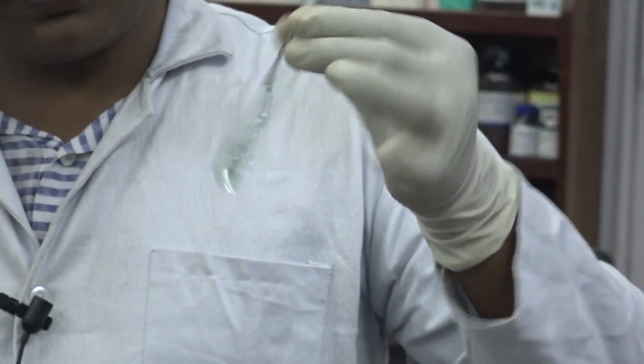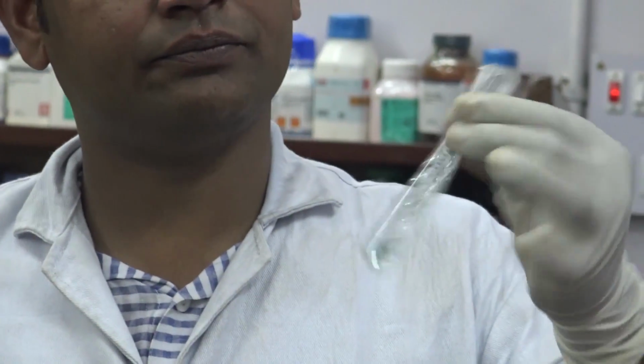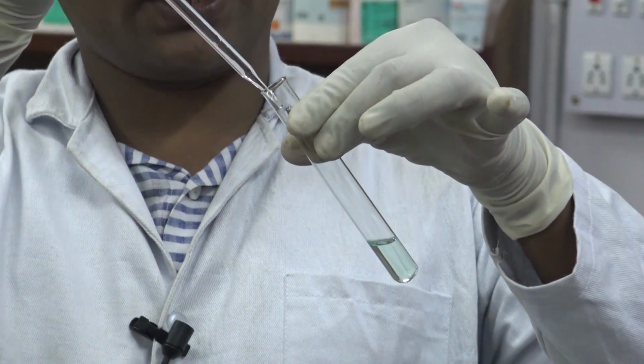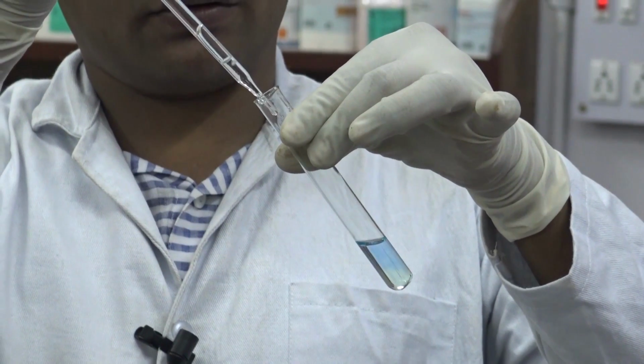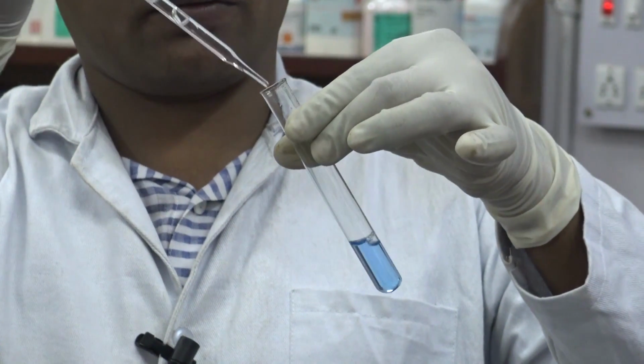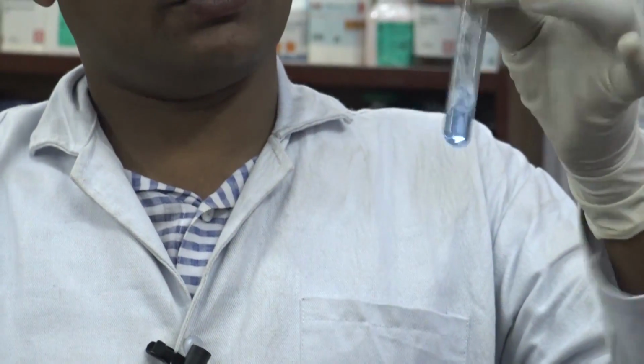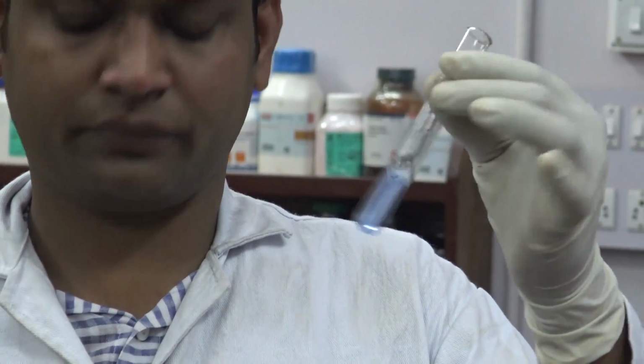After dissolving it in distilled water, make it alkaline using ammonium hydroxide. During alkalization, the color changes to blue.